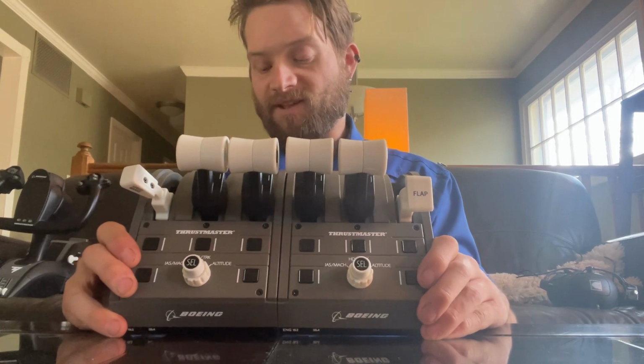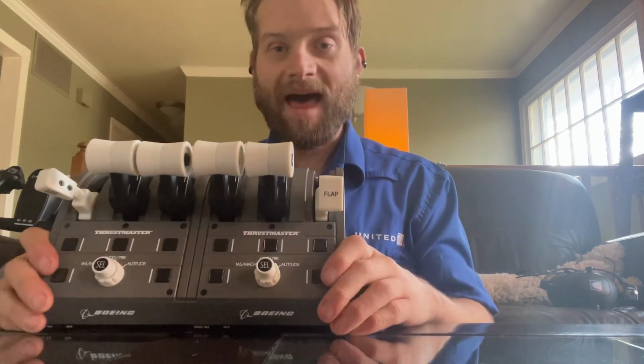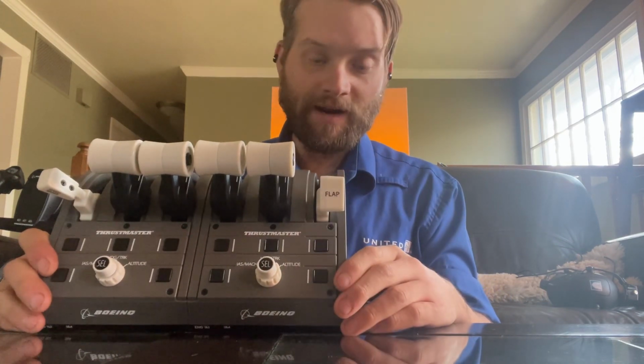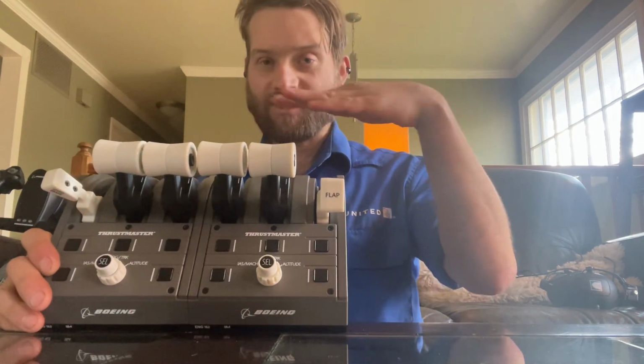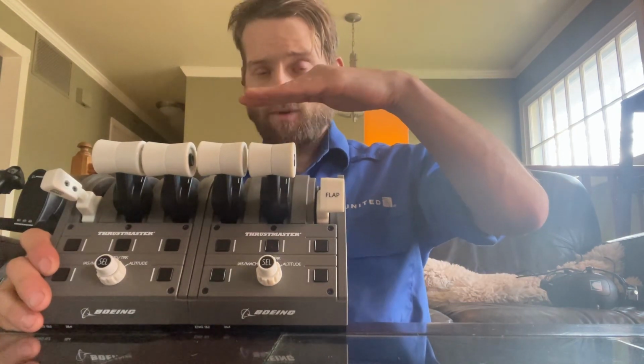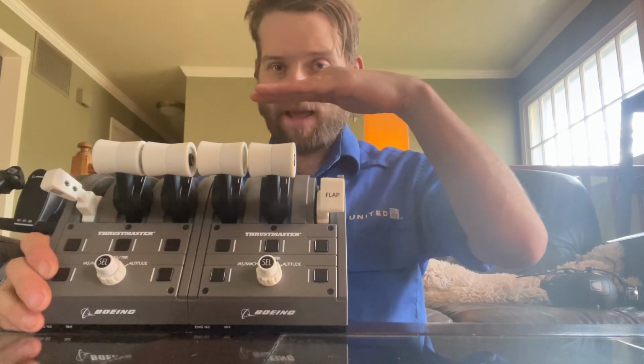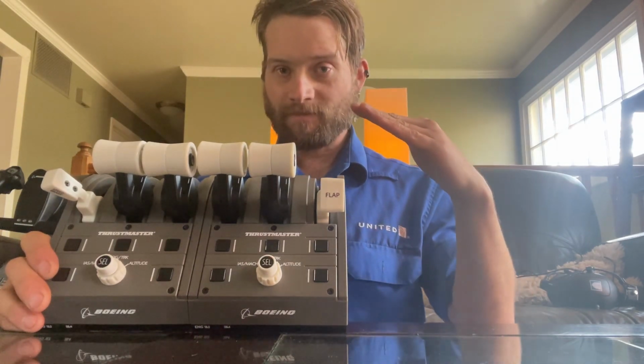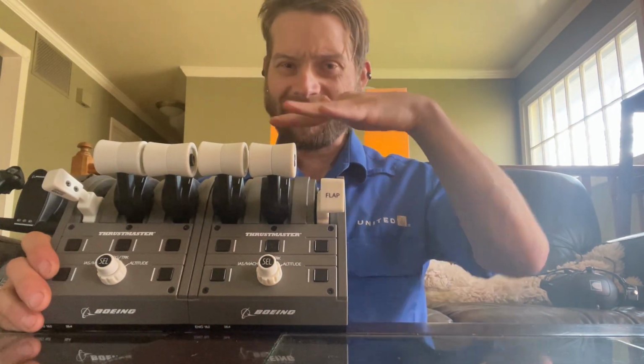So let's go into another section of this quadrant. That is the flap section. You know when you guys are sitting in the window seat and you see that little thing at the back end of the wing come out and extend, and it extends down. It looks like it curves down.